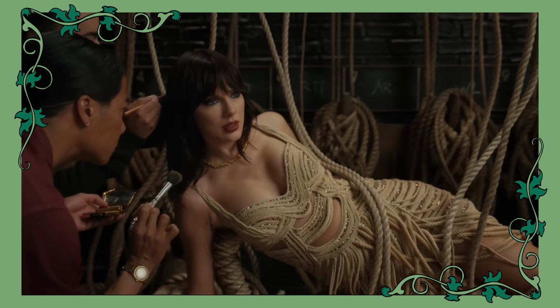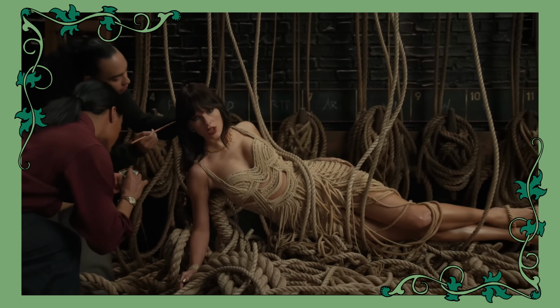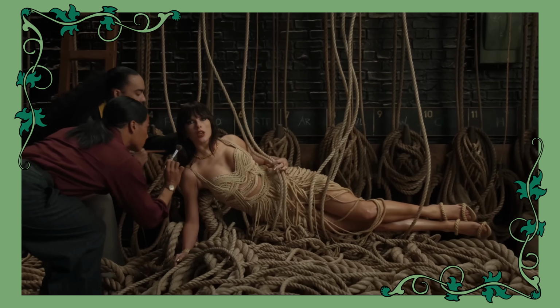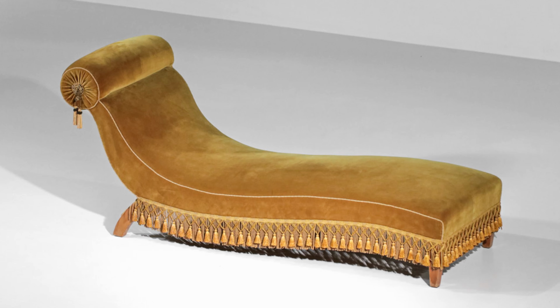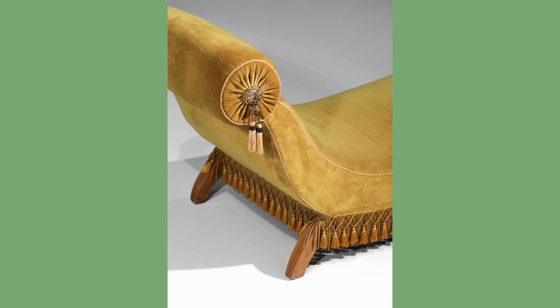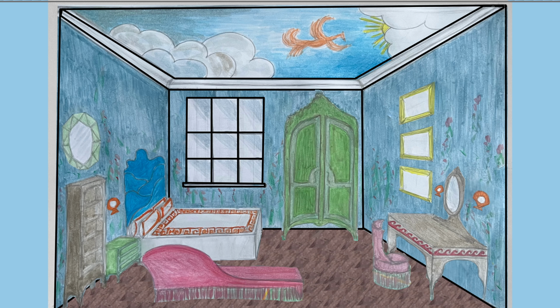The next scene that we go into is the one where Taylor's reclining on her side and she's tangled up in ropes, and I thought the general shape reminds me of a meridienne, so that's what I'm going to use. And then the passementerie, the fringing that you can have on the meridienne, is going to be a nod to that moment where she's tangled up in ropes, but it's also going to tie it together with that little chair from the changing room.